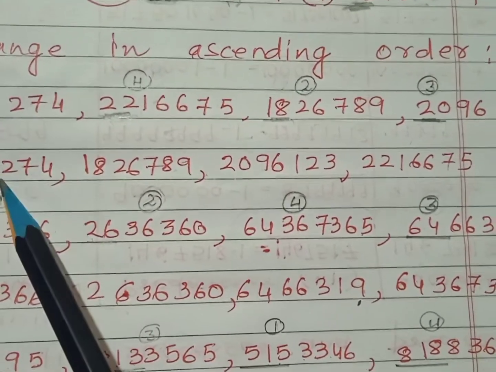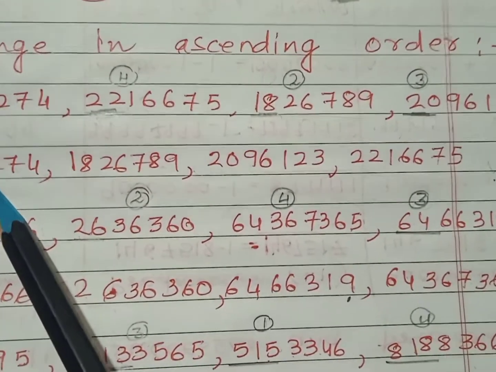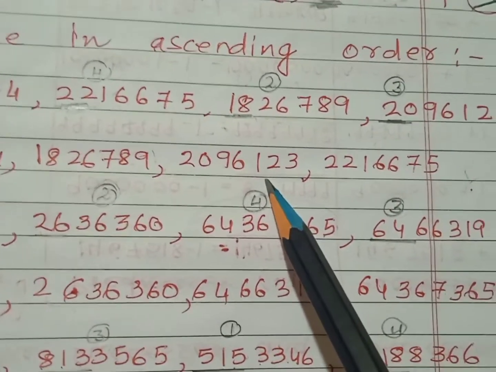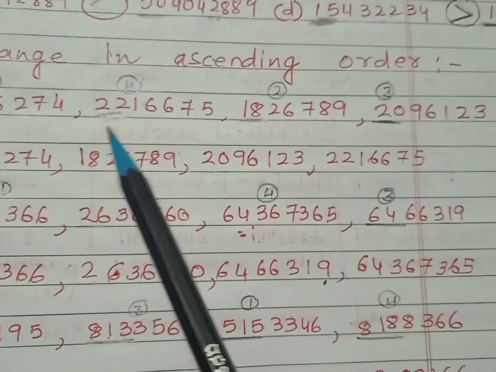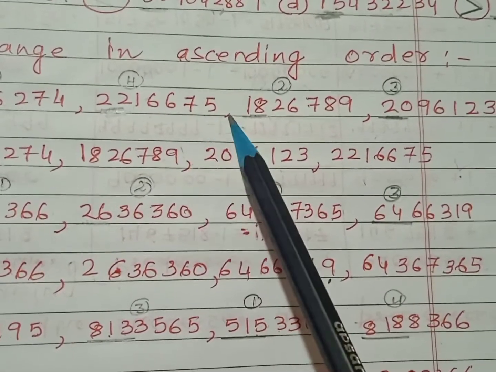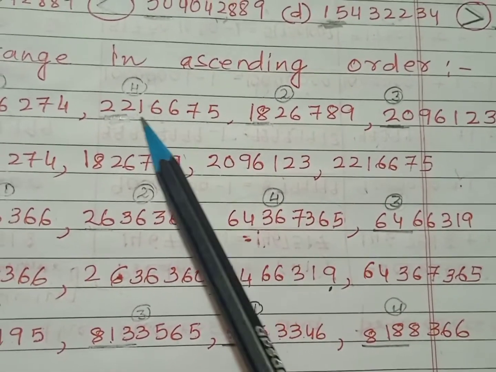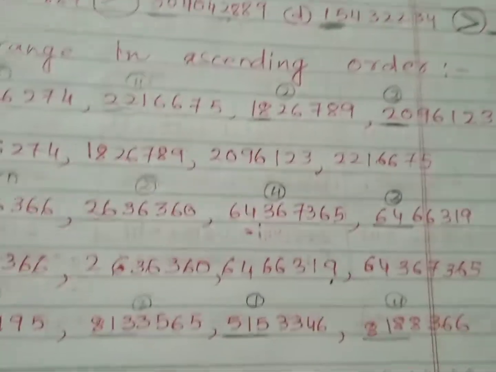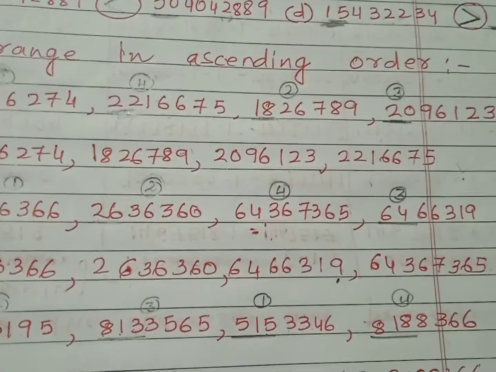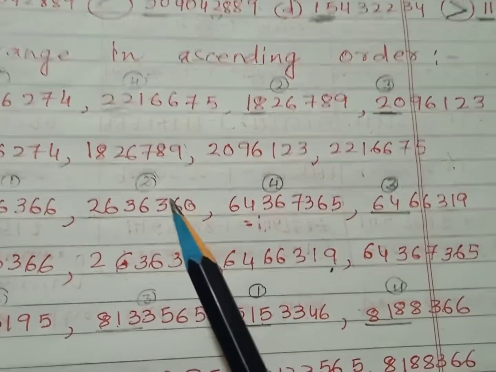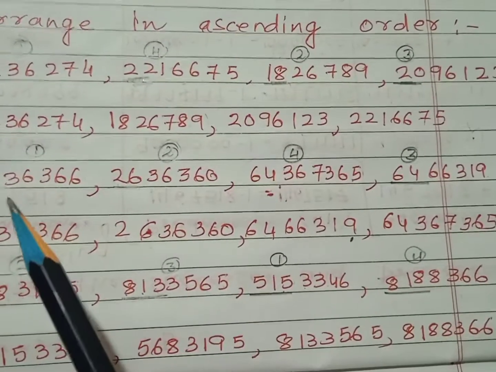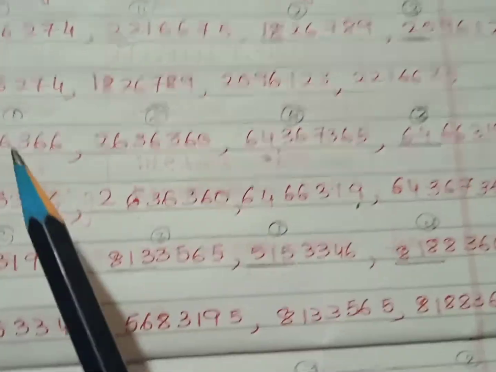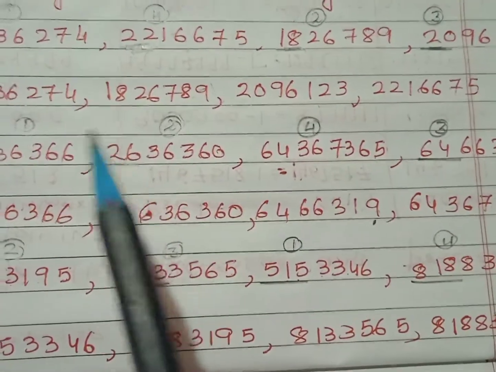That is, number 1 will come first because it is the smallest one, followed by number 2, which is a little bigger, and then number 3, which is bigger than number 2 and the biggest one of all, that is 22216675. Okay, so here we have the numbers arranged in increasing order, and I think it is quite easy to understand if we decide in this way which is the greater one.